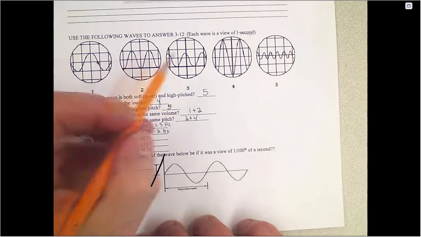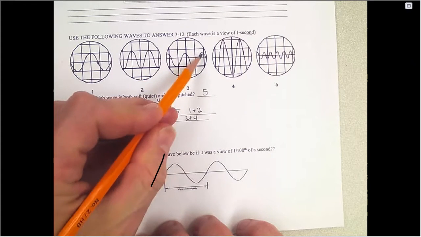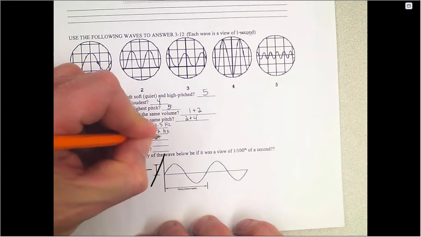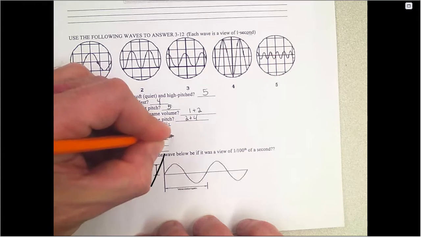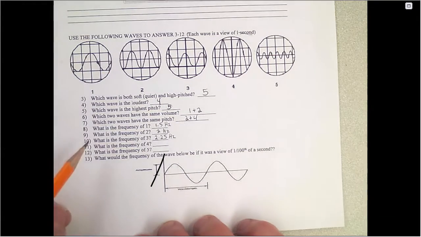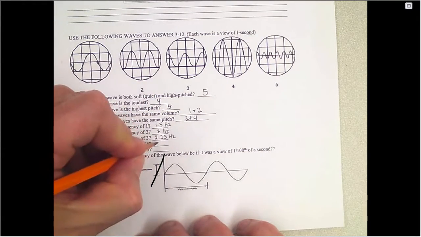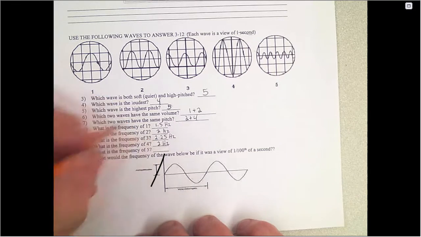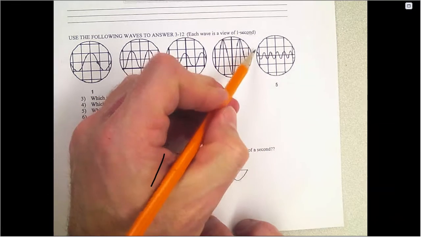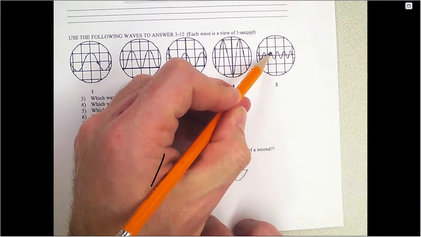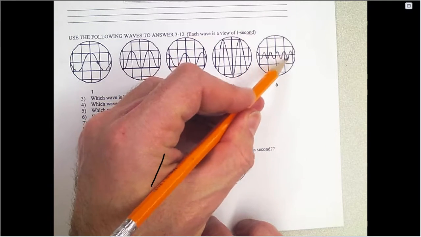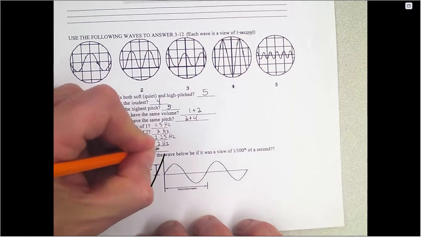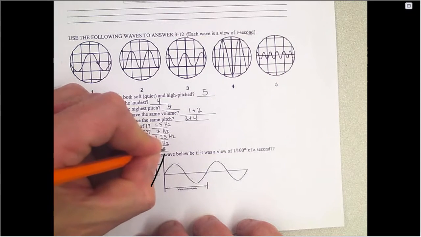What is the frequency of 3? 1, 2, and maybe a quarter. So 2.25 hertz. Number 4 we said was the same as number 2, so that is also 2 hertz. And the frequency of 5, 1, 2, 3, 4, 5, and 1/2. So 5.5 hertz.